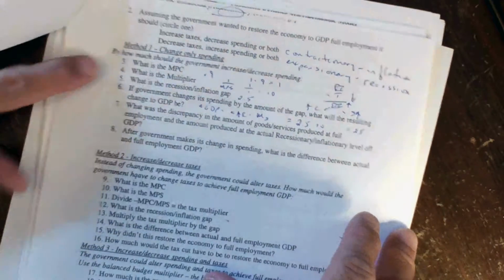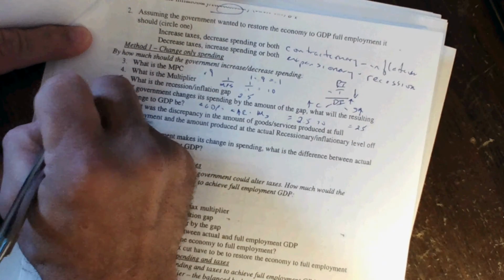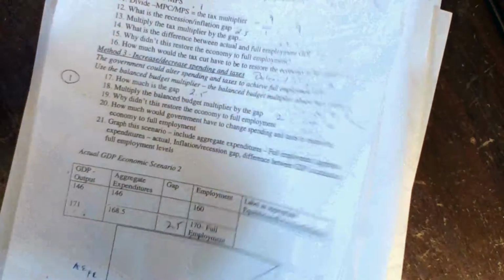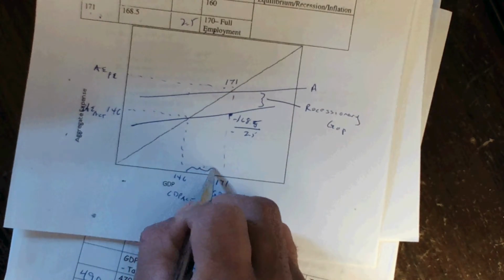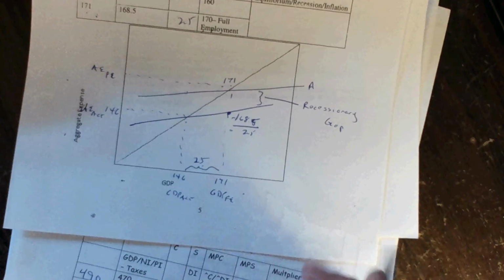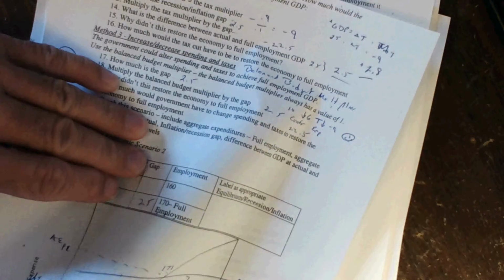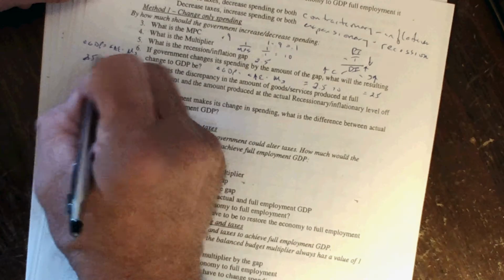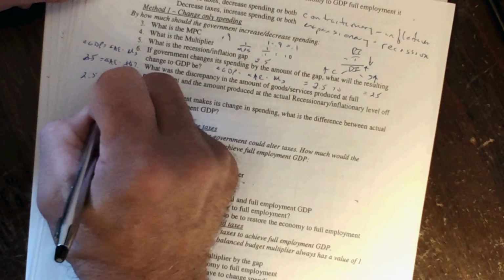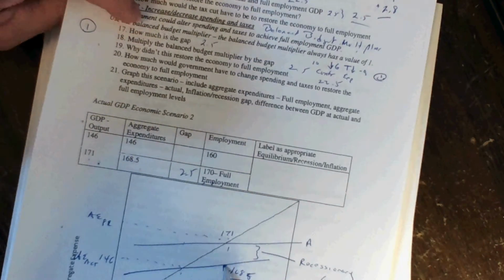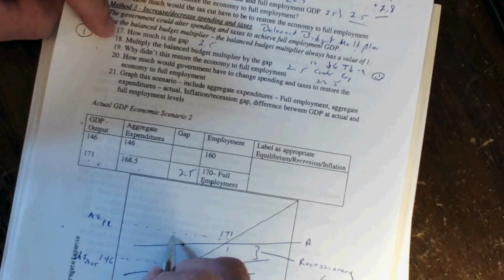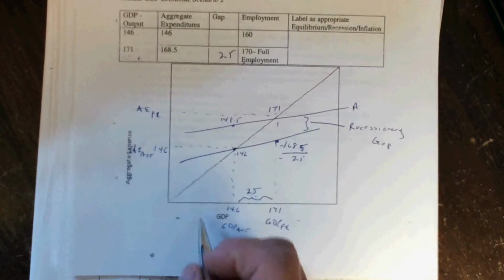The way to do this, on the other hand, is really that the change in GDP is equal to the change in aggregate expenditures times the spending multiplier. We know that we want GDP to change by 25. From 146 to 171 is a change in GDP of 25. We want to determine how much of a change in government spending would be required to accomplish that. Change in aggregate expenditures, and we know the multiplier is 10. Dividing both sides by 10, you get a change in government spending required of 2.5. They would increase this line from 146 to 148.5. And what would happen?